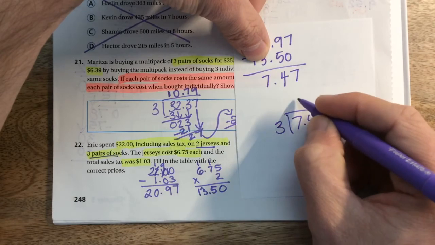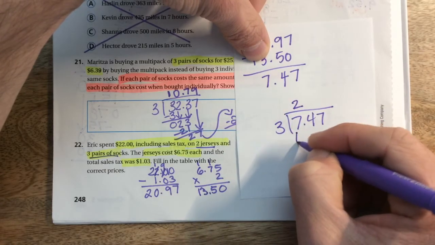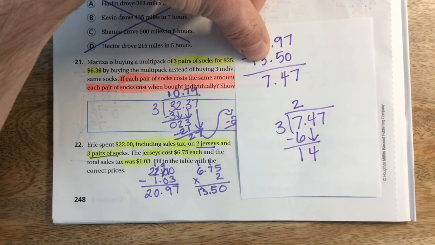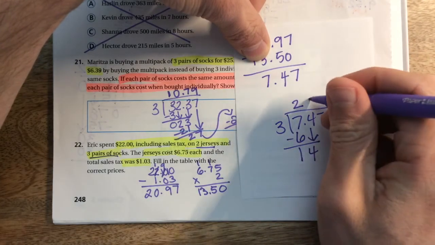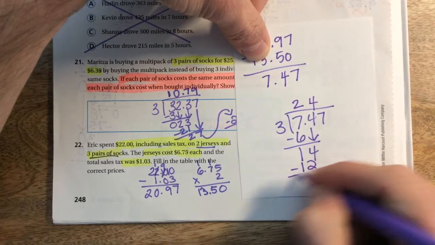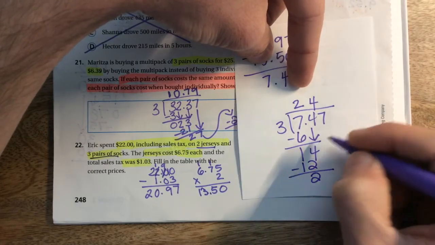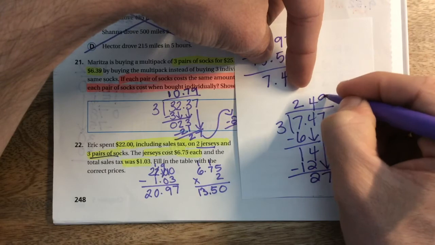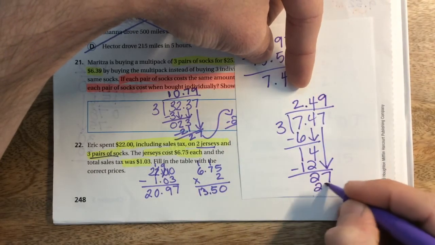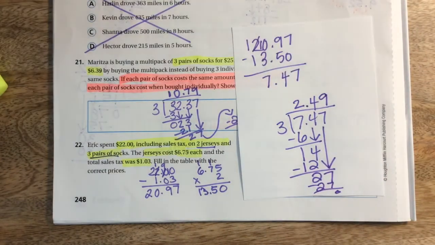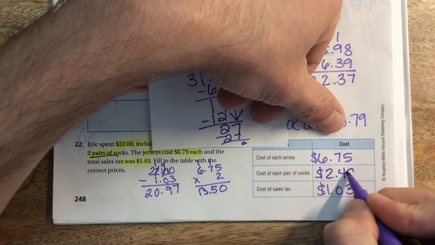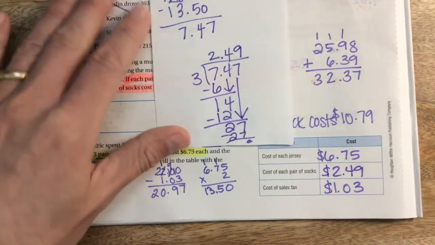3 into 7 twice. 3 times 2 is 6. Bring down. 3 into 14. Well, if I count by 3s, 3, 6, 9, 12. I can go 4 times. Subtract. Bring down. 3 into 27, 9 times. That gets rid of it. And now I'm at $2.49. So each pair of sock costs $2.49.